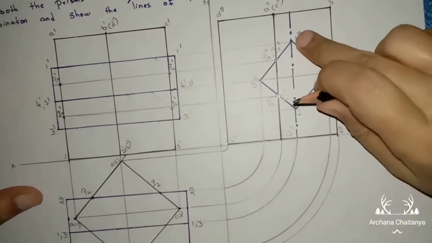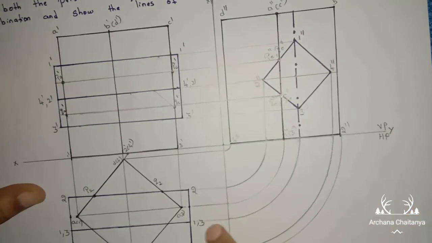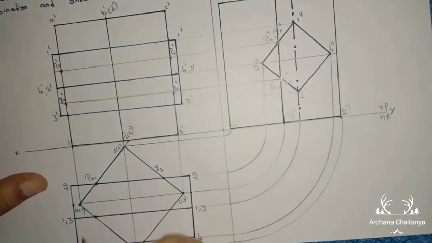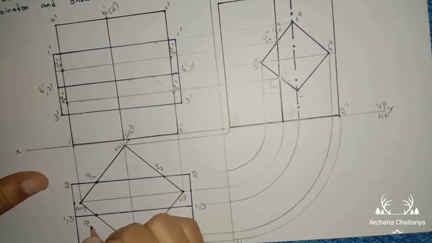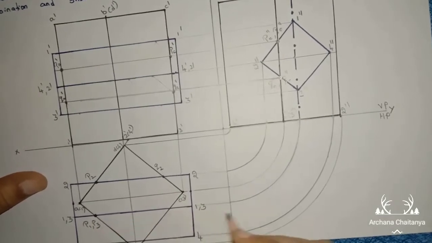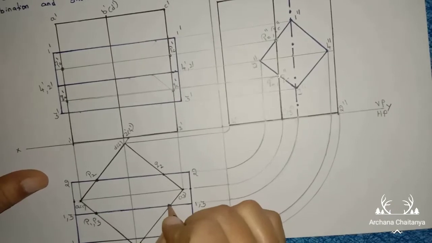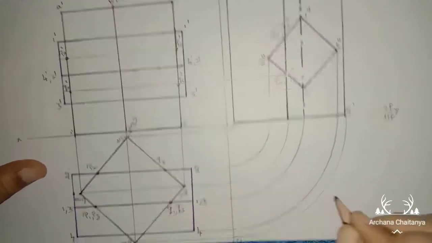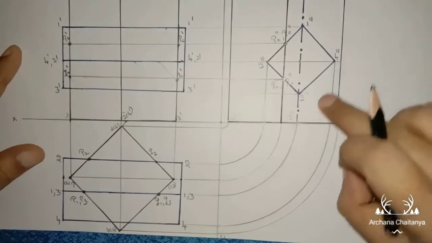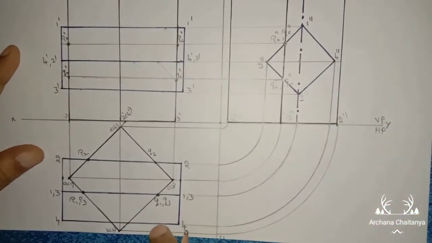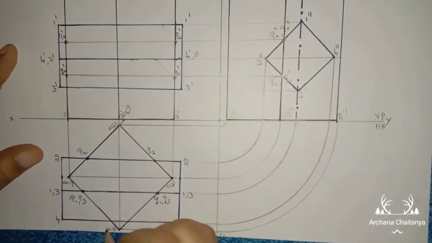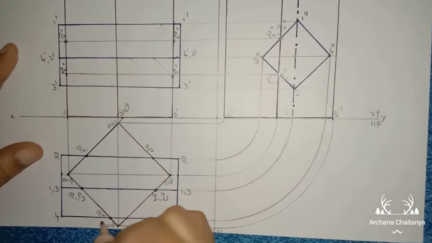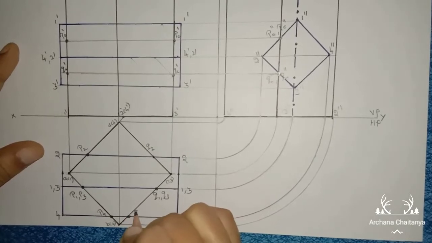Right, then next I am projecting 1 double dash 3 double dash. This is the line, this is the projection point. So I am naming it as P1, P3 and this is the intersection point. I am naming it as Q1, Q3. Again 4 double dash, this is the line. See, this is the prism, this is the intersection part. I am naming this point as P4 and this point as Q4.